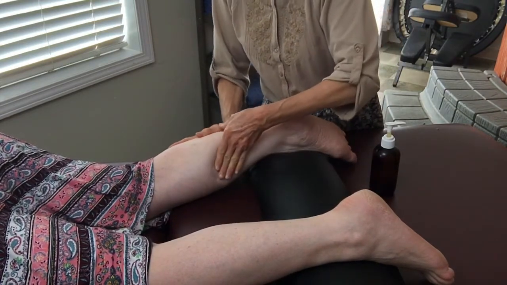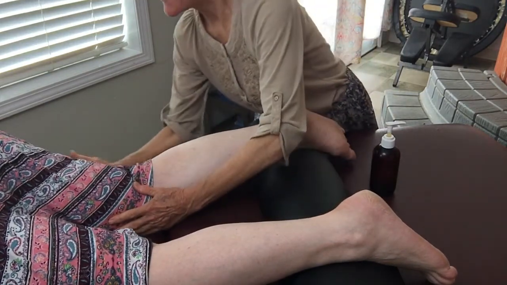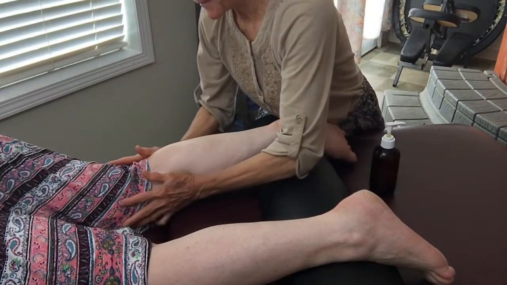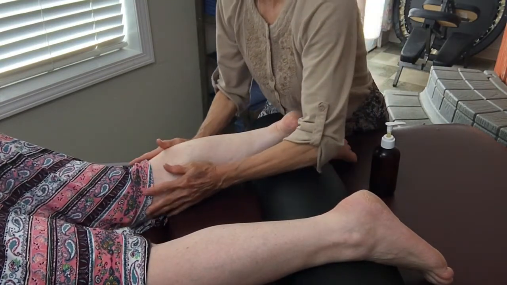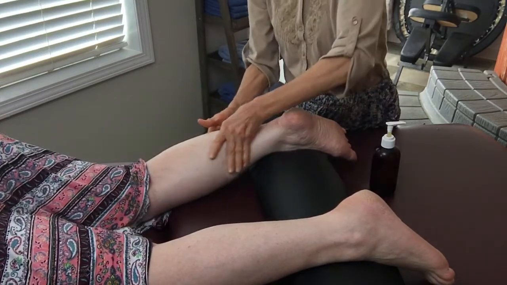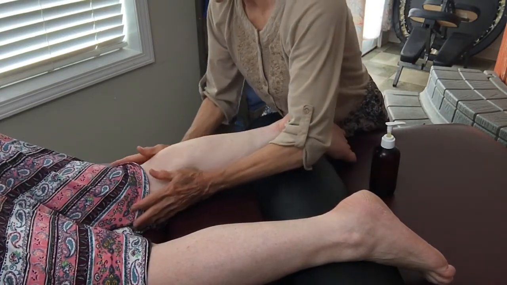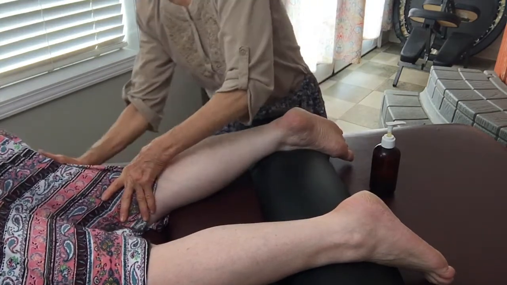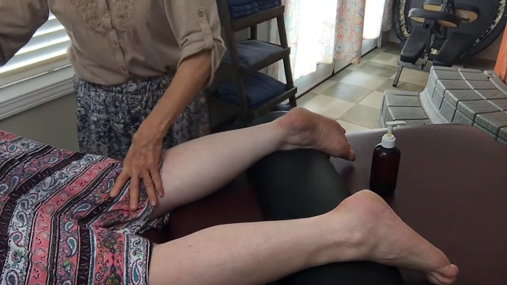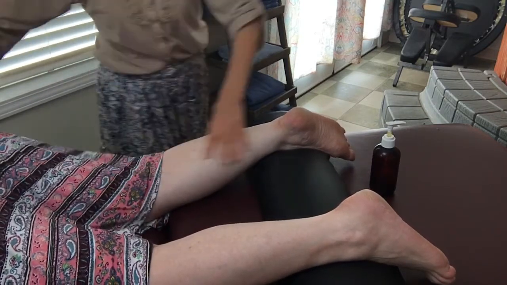And again, I'm going to go up this side also. So both sides, and then up the side of the thigh. Both sides on the calf. And a lot of times, this happens to elderly people, and increasing their magnesium also seems to help with this. I like to encourage them to eat more foods that are high in magnesium instead of taking the supplement. And you can do a search and find out what foods are high in magnesium.